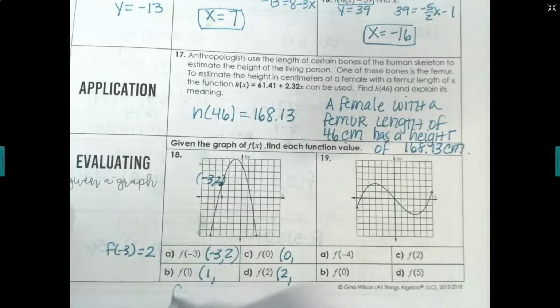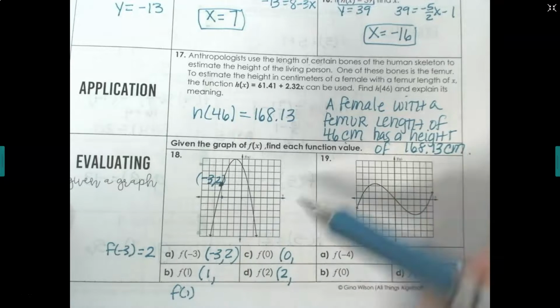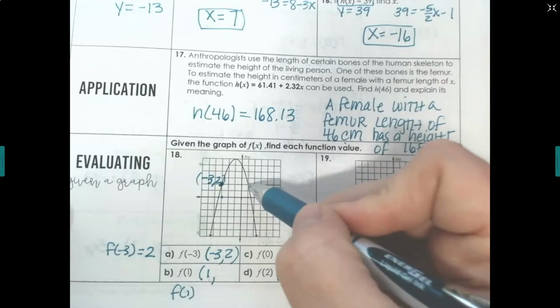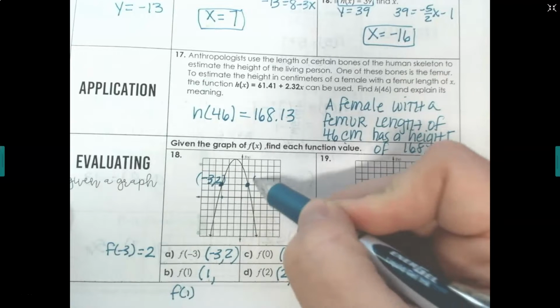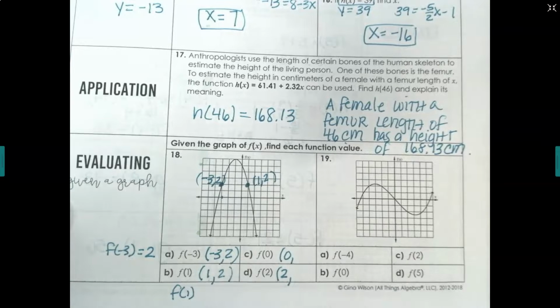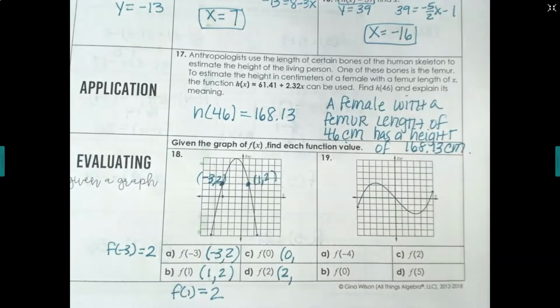Okay, let's try this again. If x is 1, that's right here where x is 1, I'd have to travel up if I'm going to hit the graph. The name of that point is 1, 2. So if x is 1, y equals 2.